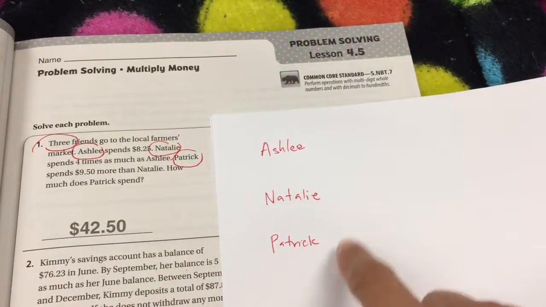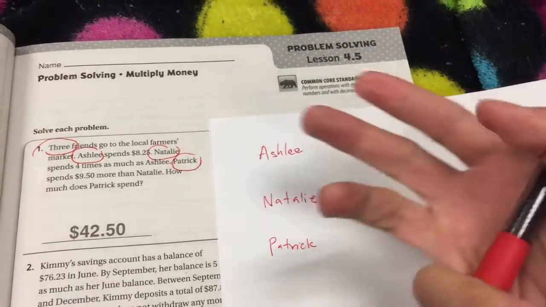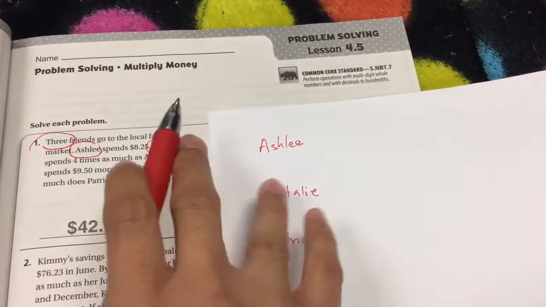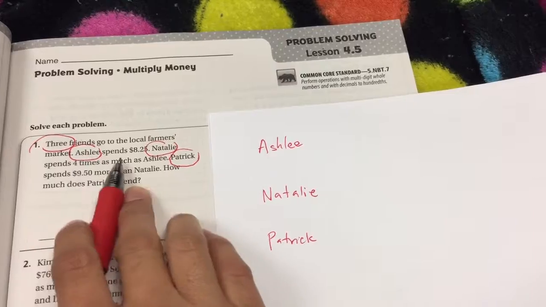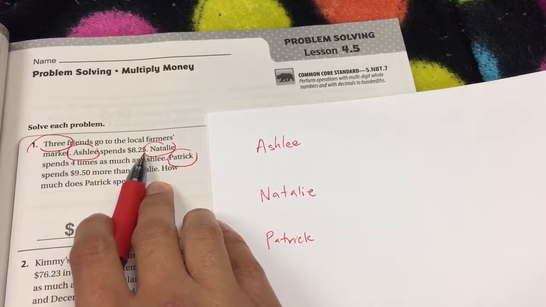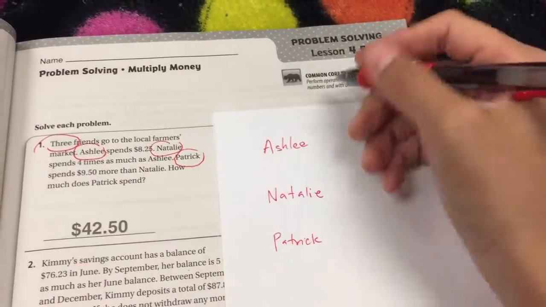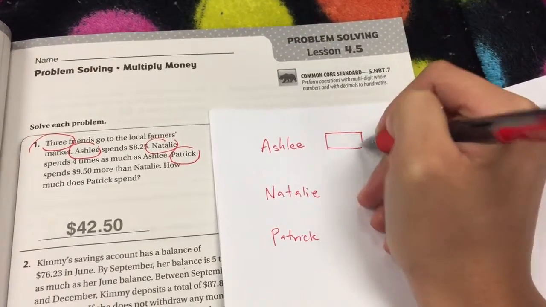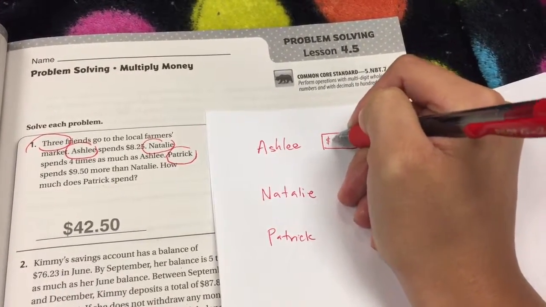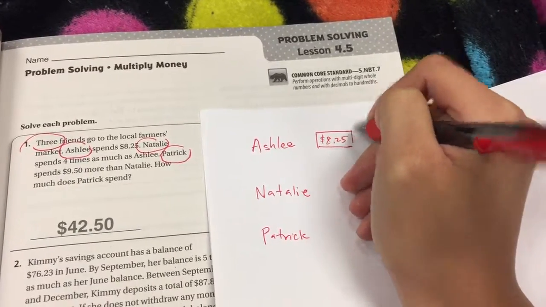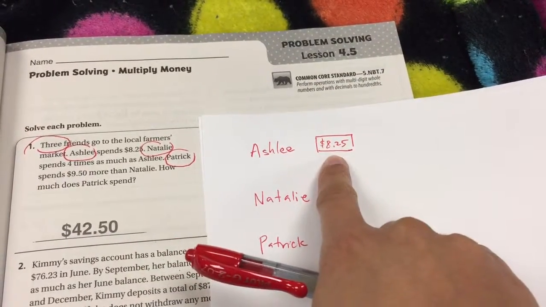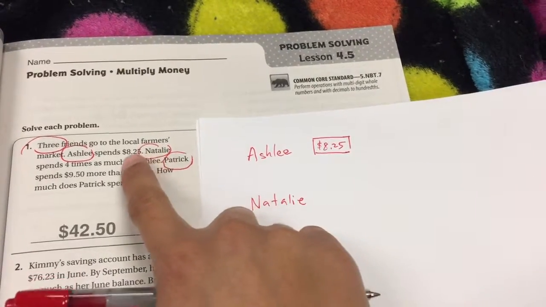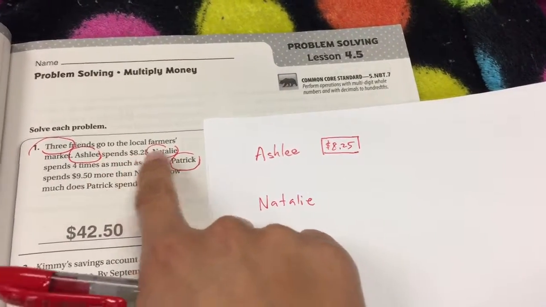For each of the boxes, we're going to draw it based on the information given. So here, 3 friends go to the local farmer's market, Ashley, Natalie, Patrick. Ashley spends $8.25. There's no equation here. It's straight up $8.25. So if you were to draw a box here, you know that Ashley's is $8.25. So next to Ashley's name, I wrote one box that says $8.25. And I got it from this sentence right here.